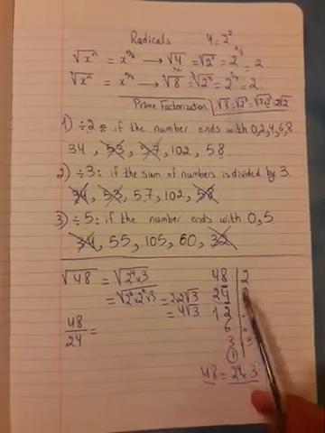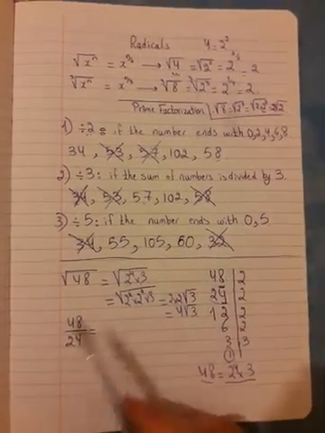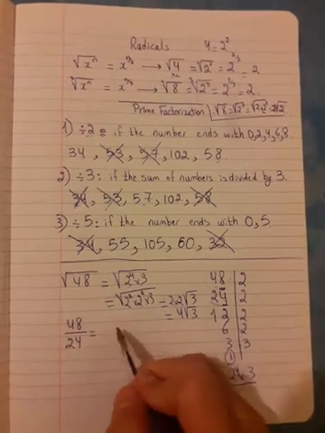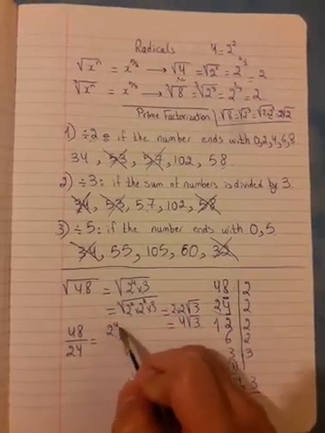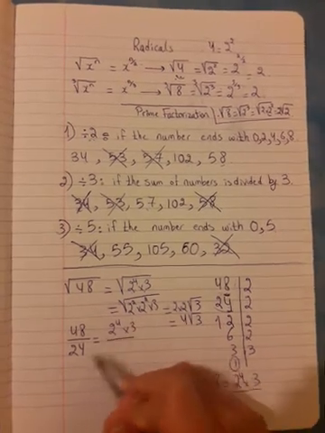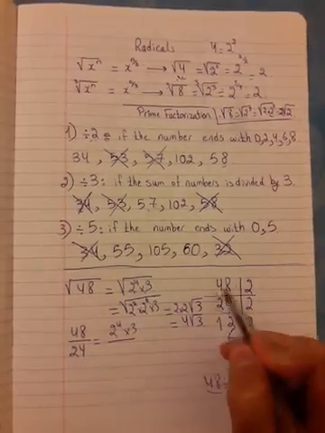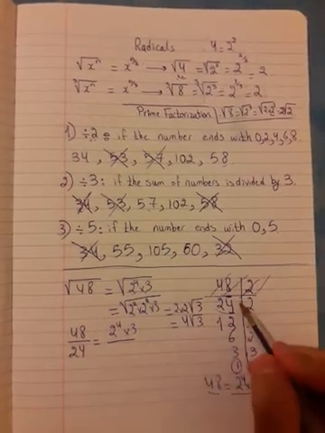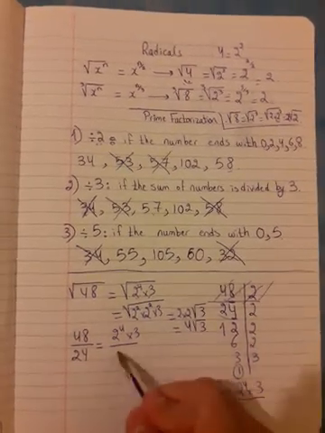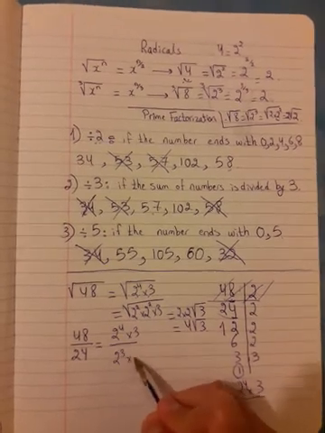Also, prime factorization helps us with the rational number parts. 48 is 2 to the power 4 times 3. And 24, if we do prime factorization for 24, it is 2 to the power 3 times 3.